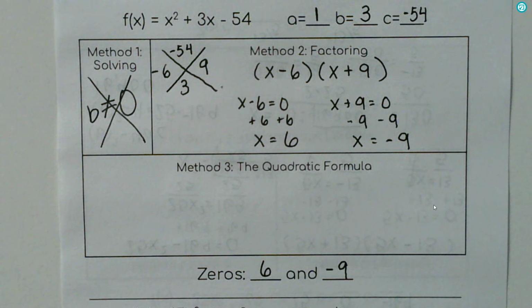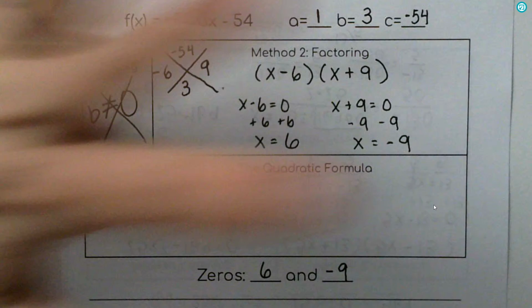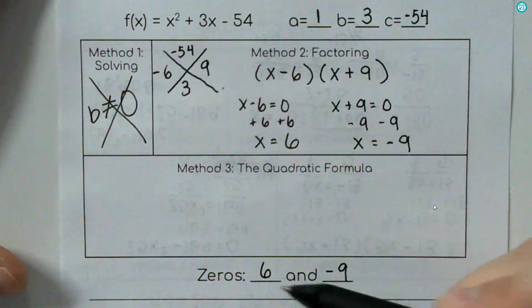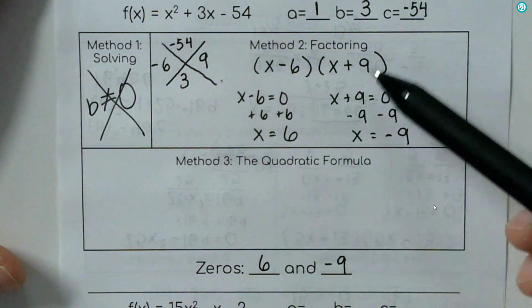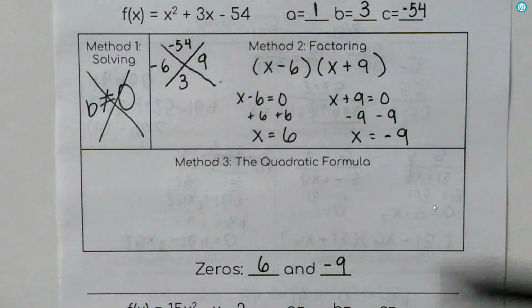All right, any questions on that one for factoring? Okay, and a reminder, you don't have to show that work if you don't need to. You got to show your factoring and you got to find your zeros, but I know a lot of us were able to get from here to here and here to here in our head.